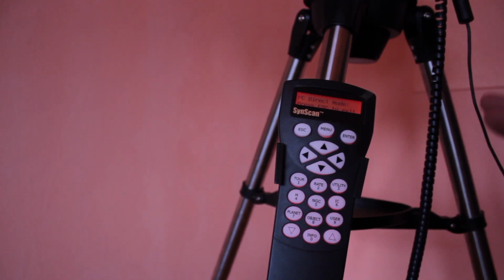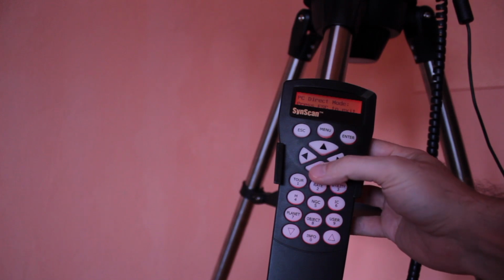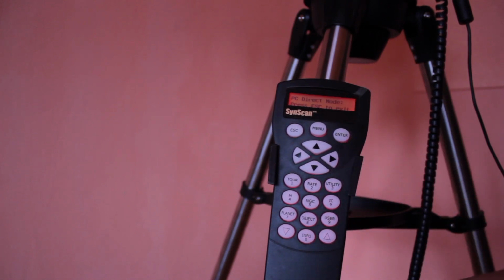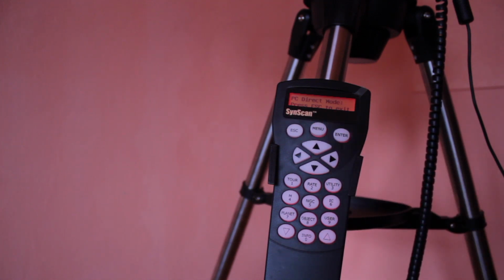While you are in the PC direct mode, you can use your handset to move the telescope with the arrows, but when you hit escape, you will lose the connection to the computer, so just use the SynScan app to control your computer while it's connected.